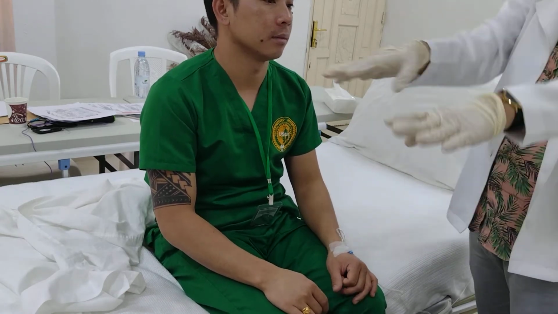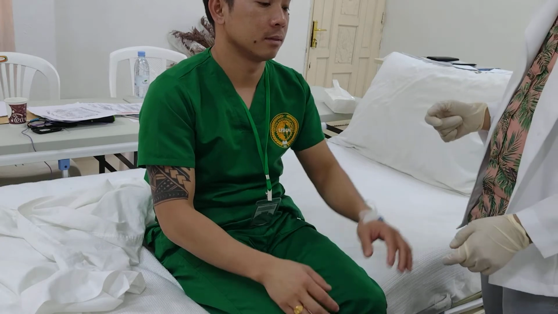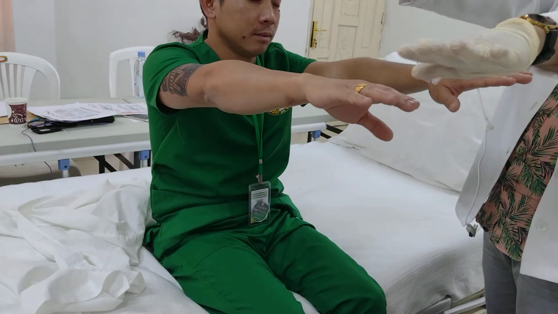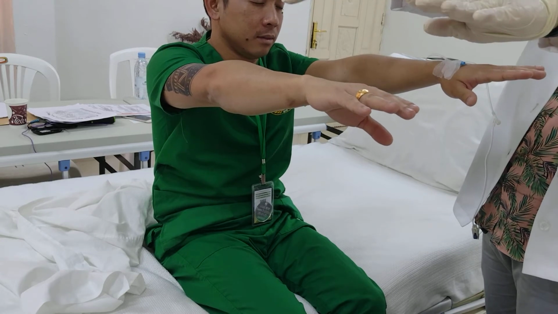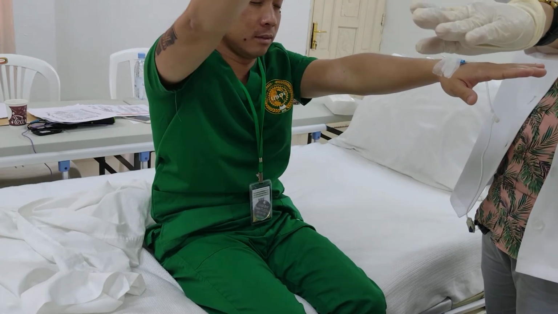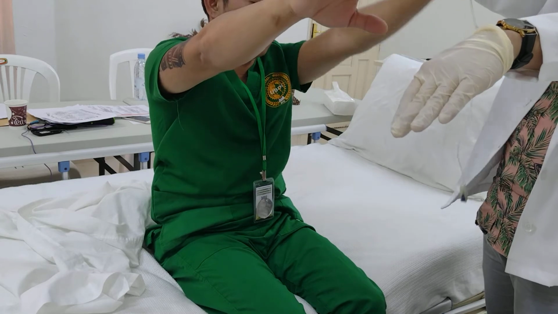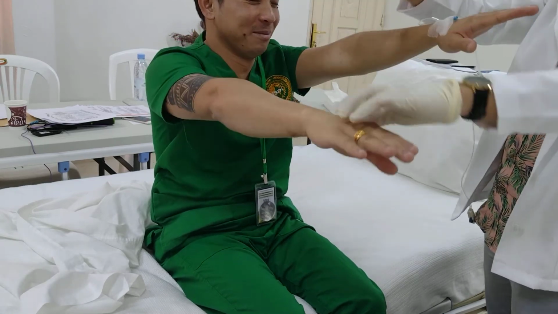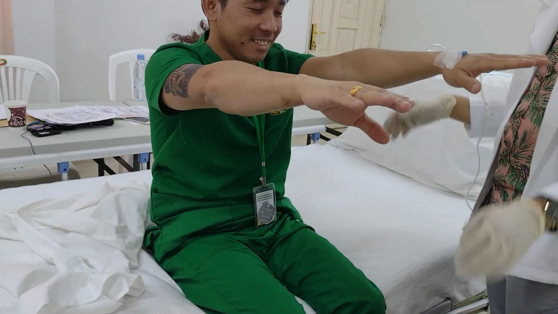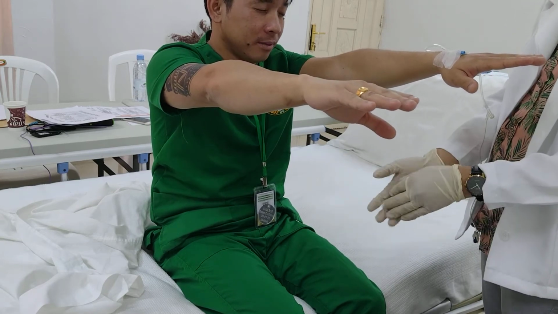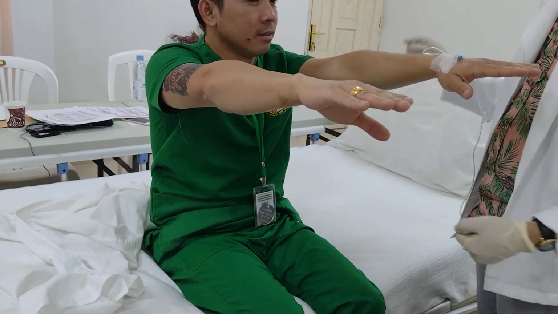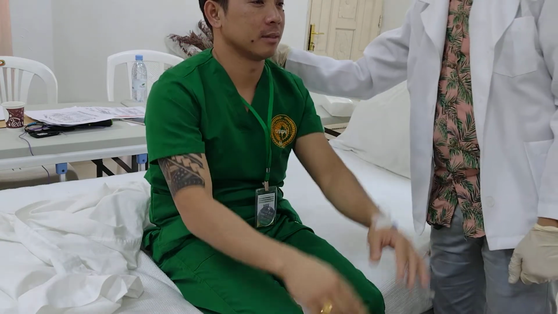And I want you to perform hand grip. So I want you to close your eyes and extend your arms. Okay, can you move your right arm up? Okay, how about the other one? Alternate. Hand grip is good. Okay, so after that, we'll proceed with the back.